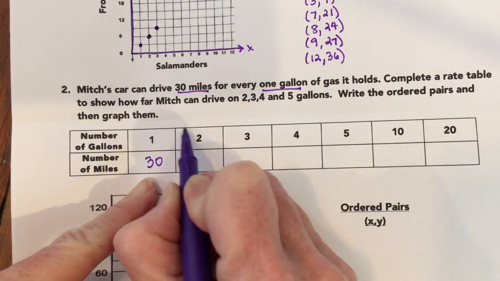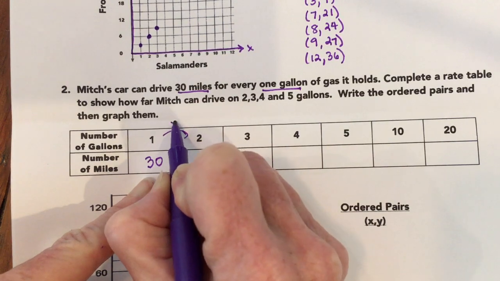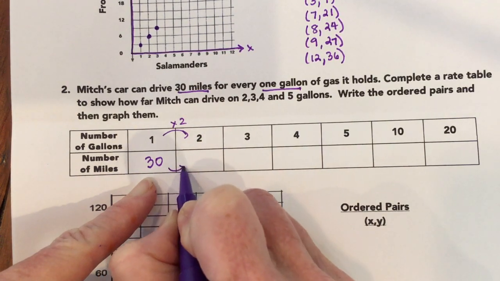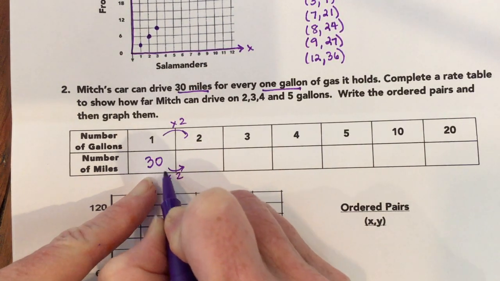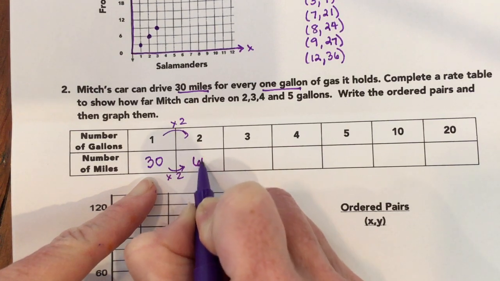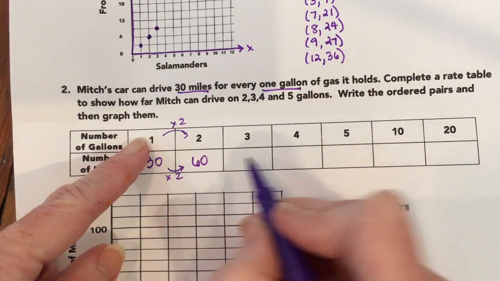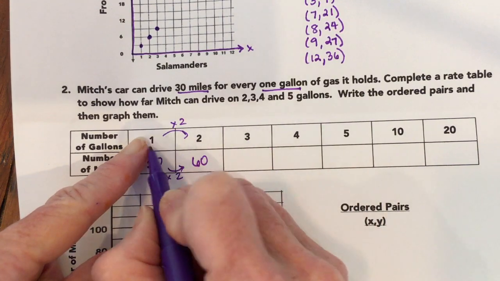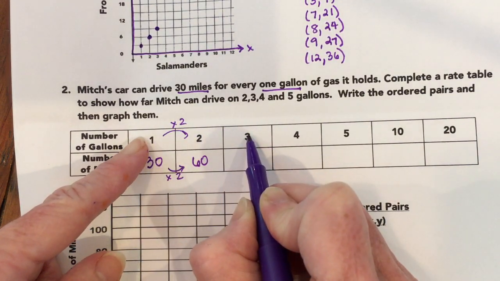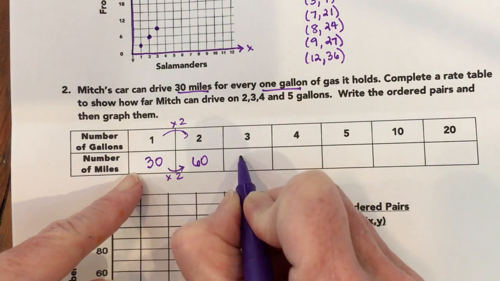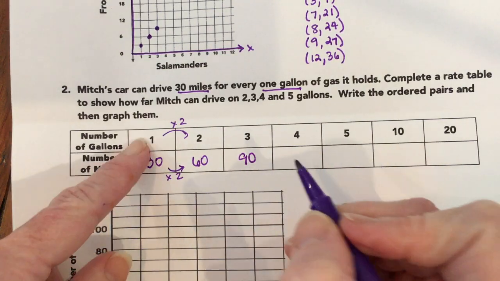All right, so to get from 1 to 2, I multiply by 2. So I want to do the same thing down here. I'm going to multiply by 2. 30 times 2 is 60. And then I'm going to go back to 1 and try to get to 3. So to go from 1 to 3, I multiply by 3. 30 times 3 is 90.